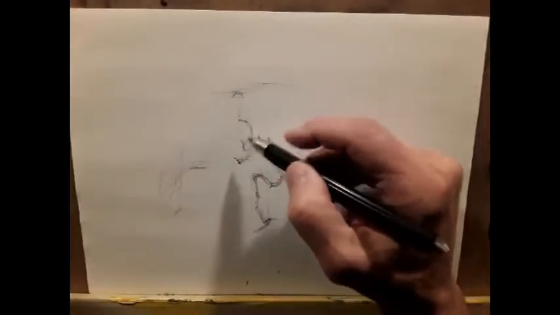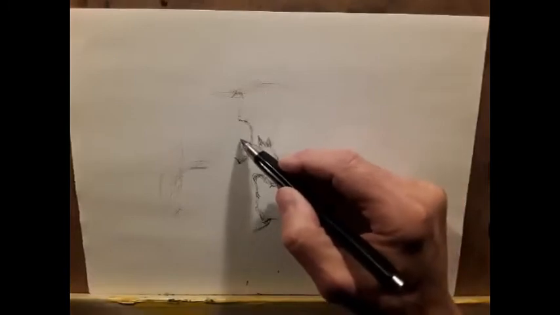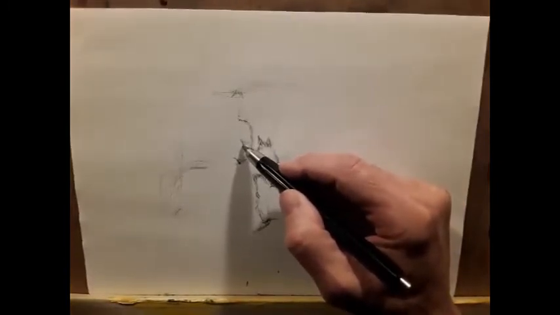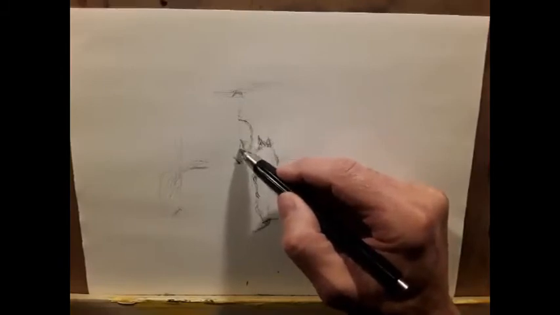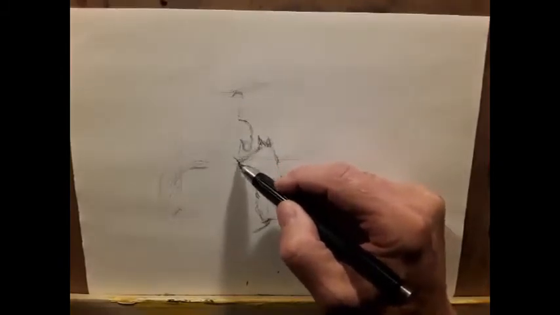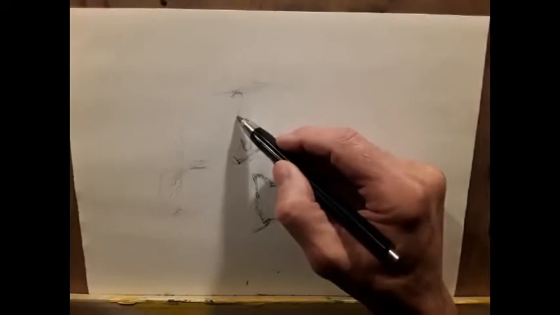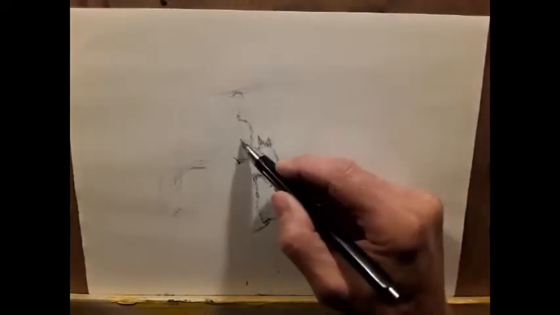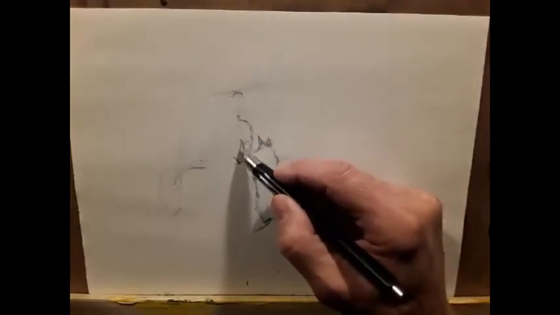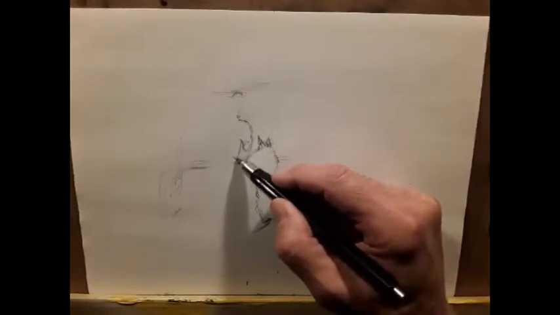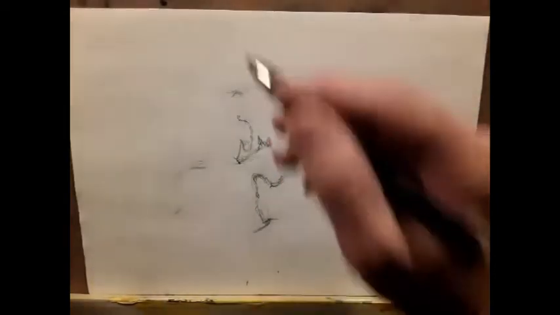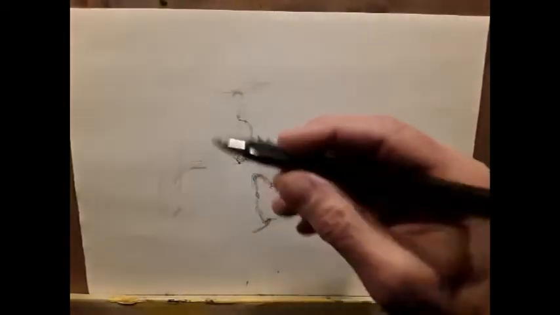Okay. I do a lot of halfways, don't I? All right, then he goes up his profile right about halfway from here to the neck. And then this comes down. All right, good.